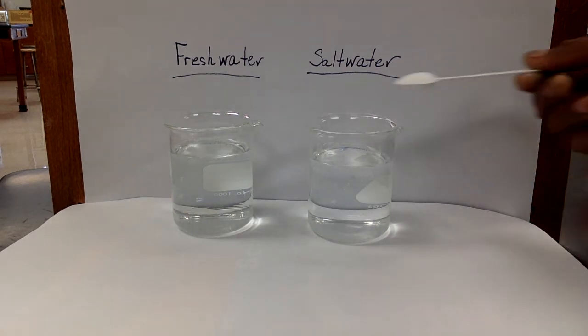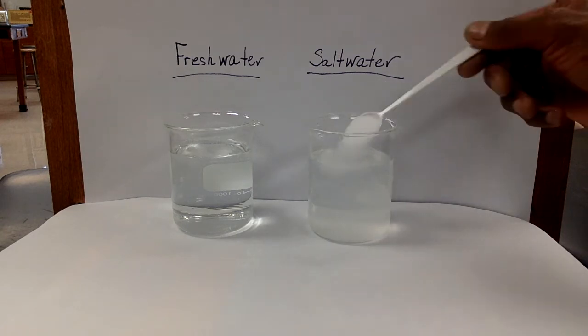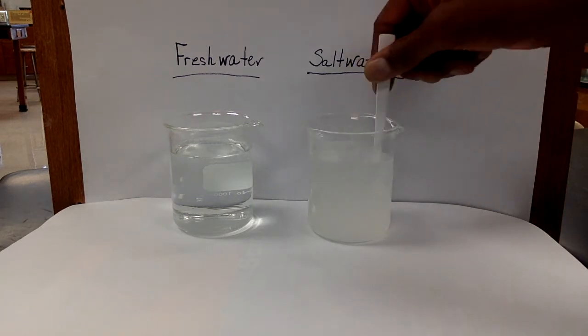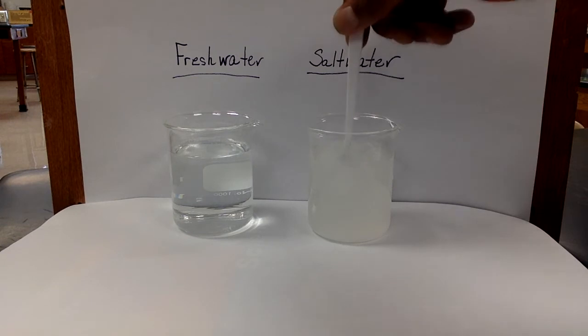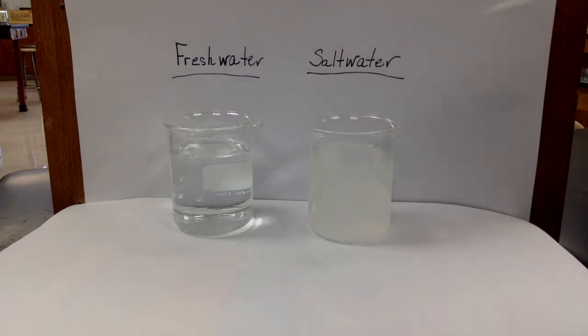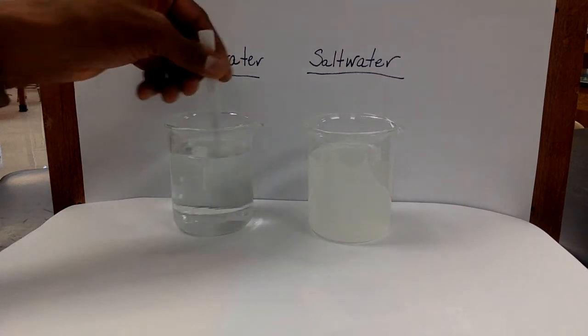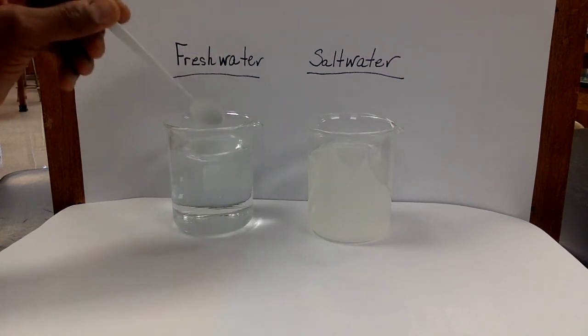All right, to this beaker, I'm going to add 3 spoonfuls of salt. I'm going to stir it up a bit so it all dissolves. I'm not going to add any salt to this beaker, but I'm going to stir it just a little bit, only because I stirred the other beaker. I just want to be consistent.